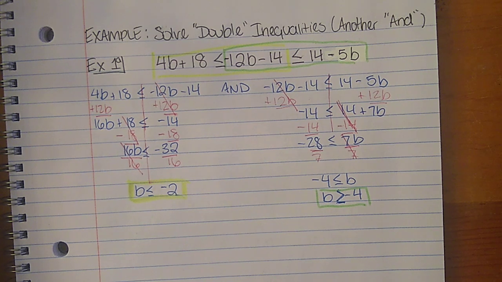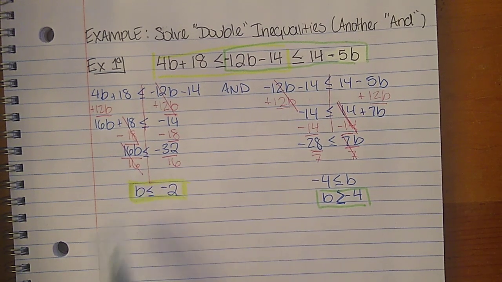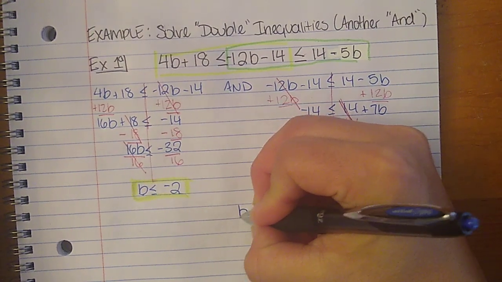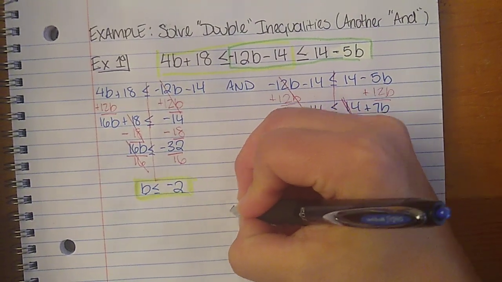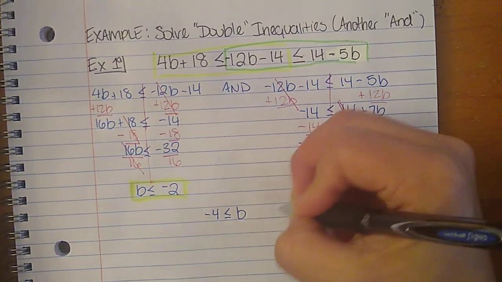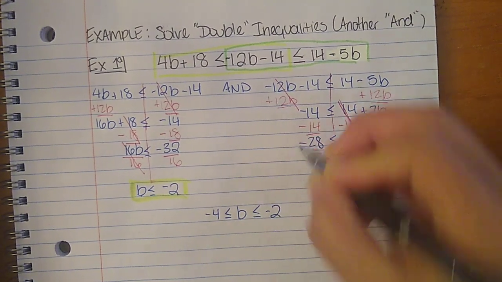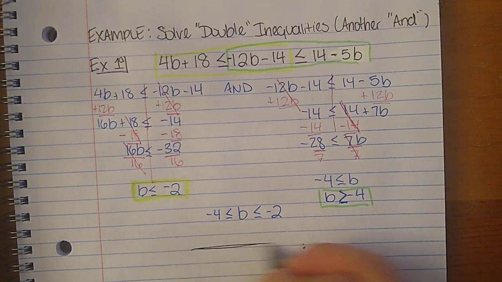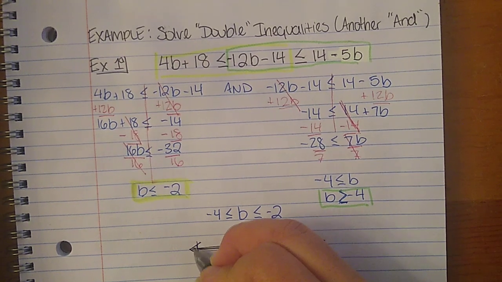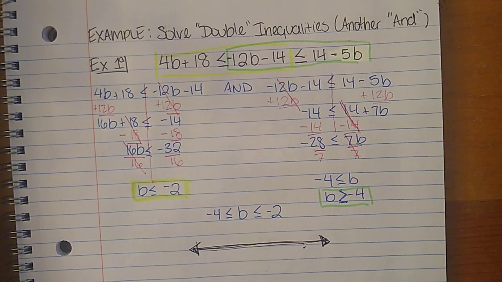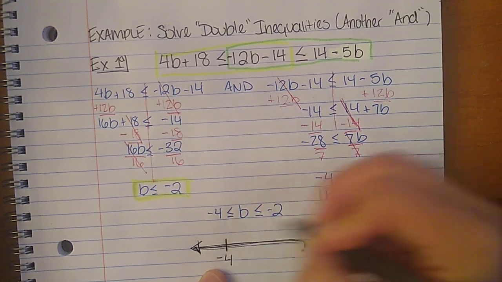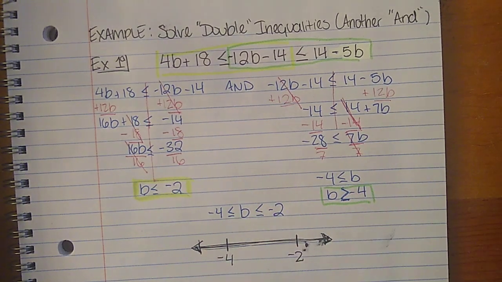And in general, we now know it's between negative 4 and negative 2. So if I'm making my compound inequality here, we would have b in the middle. Negative 4 is less than b, which is less than negative 2. It is between those two numbers. When I'm graphing this, we've gone over what this looks like. It is a conjunction of the two inequalities. b is greater than negative 4, b is less than negative 2. It is in between those two.